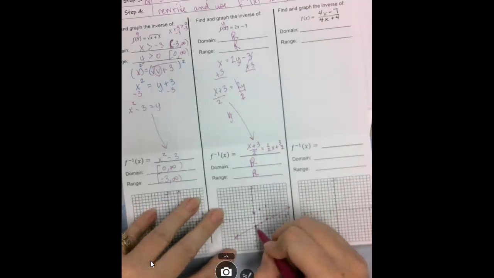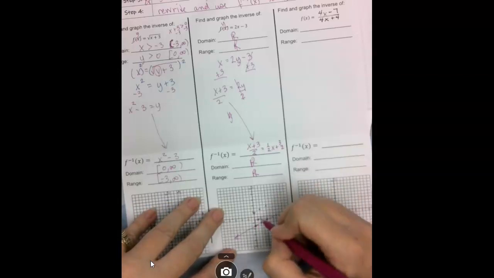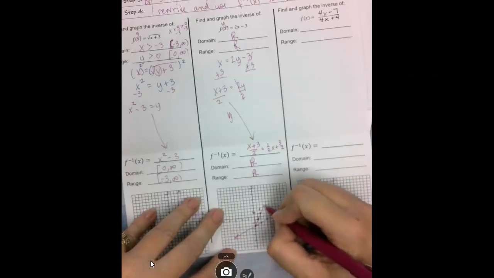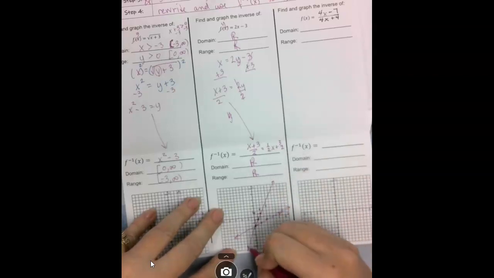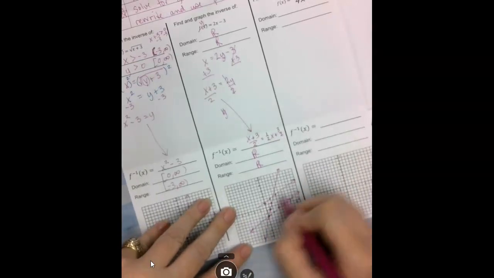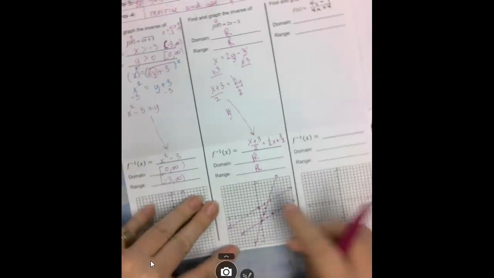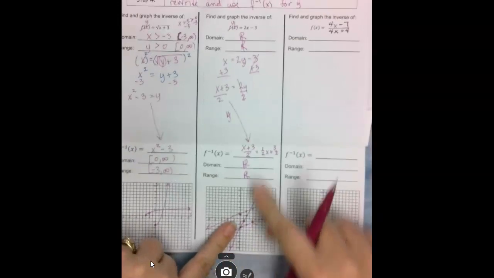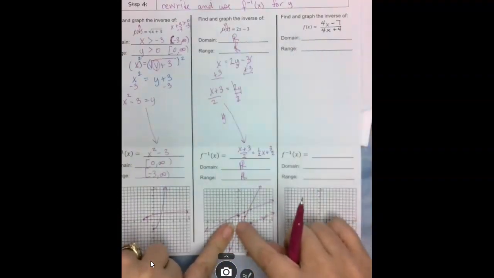Oop, I did the slope of this one wrong. Should have been a slope of 2. Rise 2, run 1. I was like, why do my lines not look right? This one here, sorry, this line is wrong. It should go like this. It should go like that. And this one goes like this. Sorry about that. This line right here is wrong. Slope of 2. Rise 2, run 1.